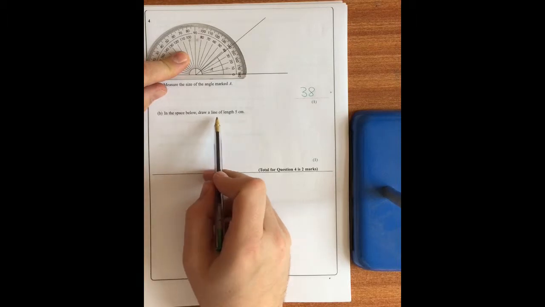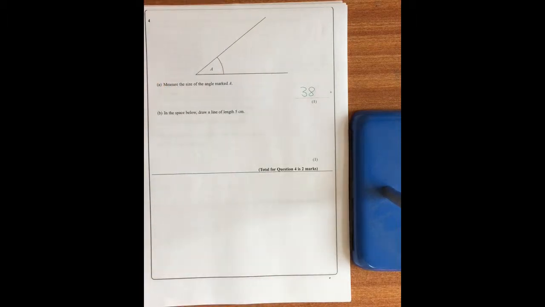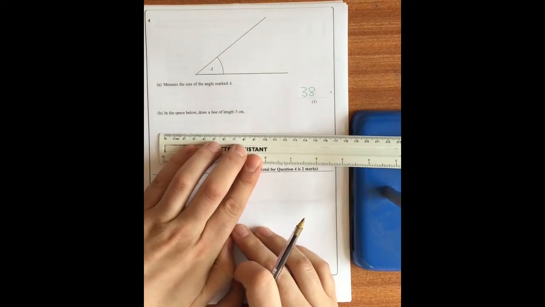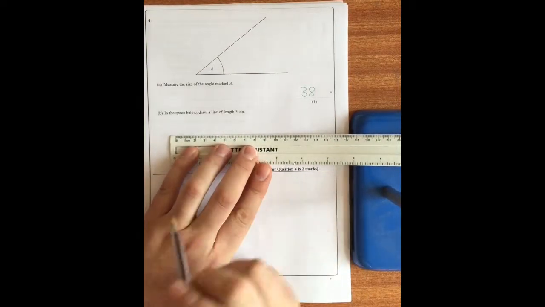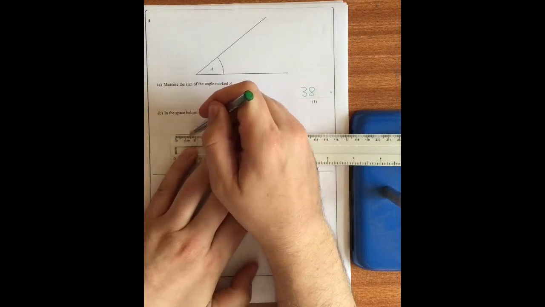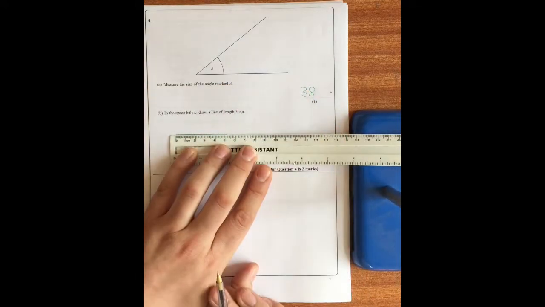In the space below, draw a line of length 5 centimetres. For this we need a ruler. Again, we must be really accurate. So we need to start at 0 and go all the way along to 5 as accurately as you can. 5 centimetres.